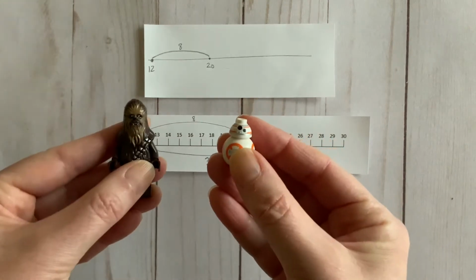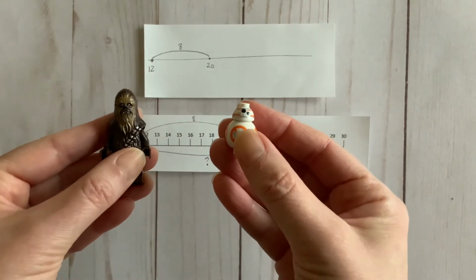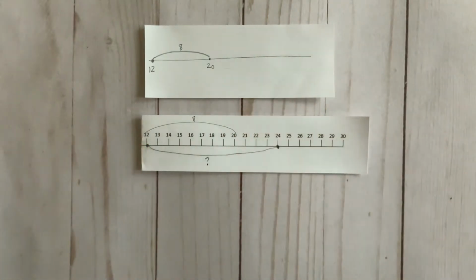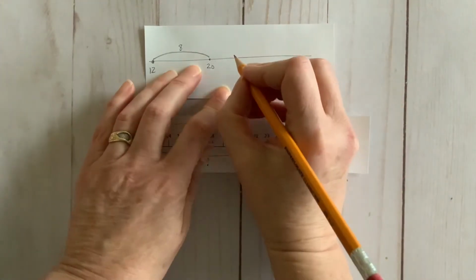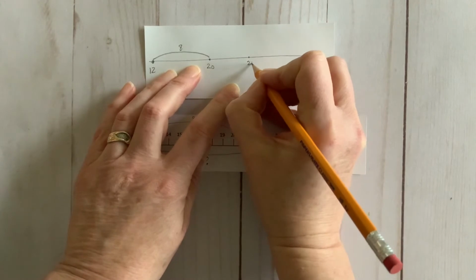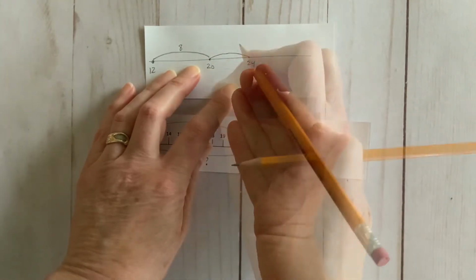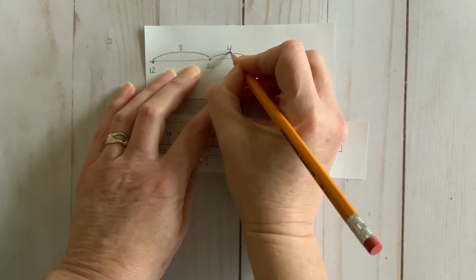That's great. Now what do we do? That's easy. Why? Jumping from 20 to 24 is all you need. Okay. Jump 4 spaces all in one jump.